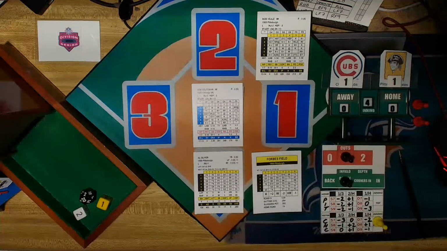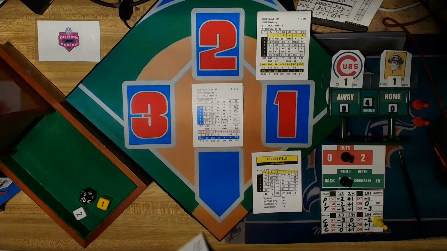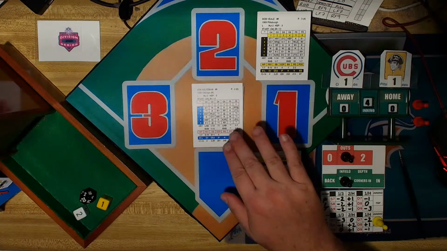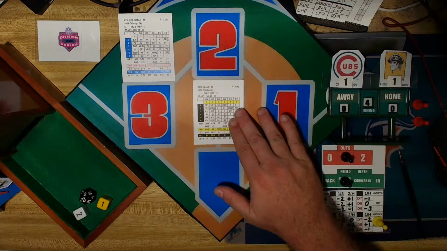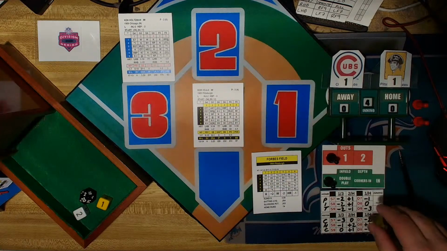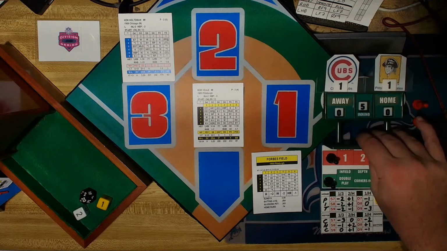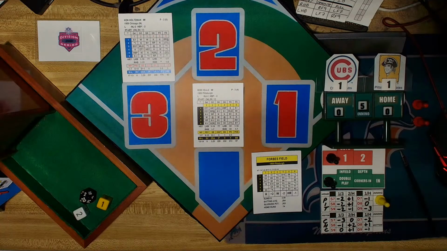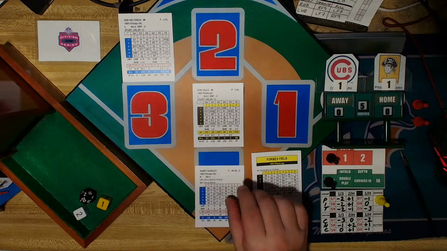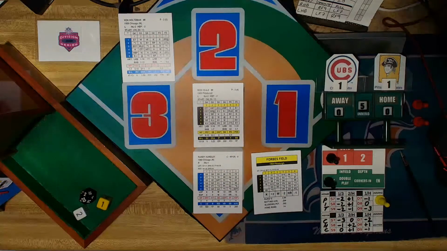No score after 4. In this very big game 3 here in the NLDS, who will be facing elimination in game 4? We go to the top of the 5th. Veale gets back on the mound. Both pitchers can pitch to 29 batters. And leading off for the Cubs will be Randy Hundley.